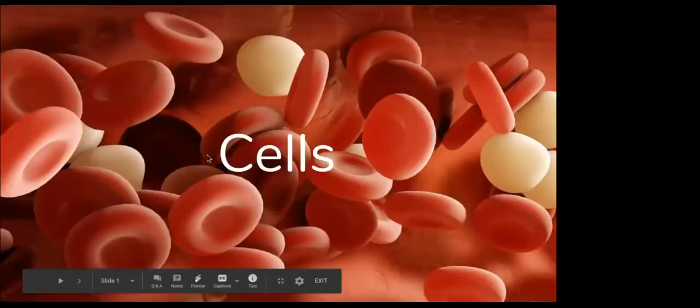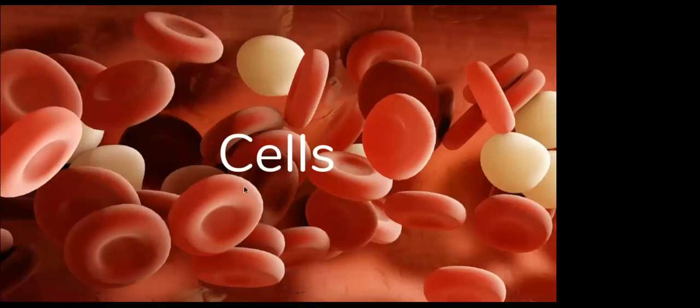We're going to be starting with cells. Cells are the smallest, most basic living organism. Some organisms are just one cell, but we won't be learning about those. We're going to be learning specifically about plant and animal cells today.